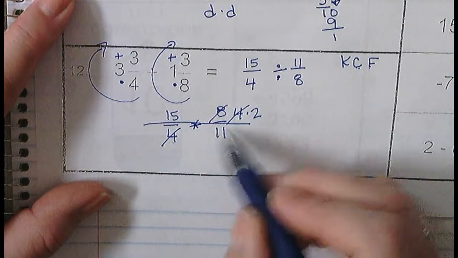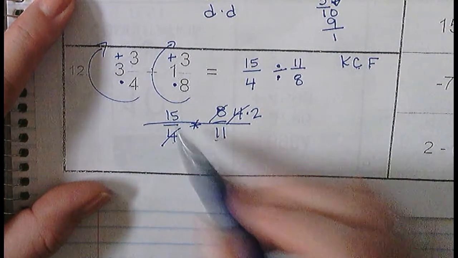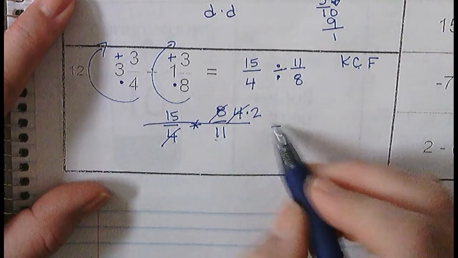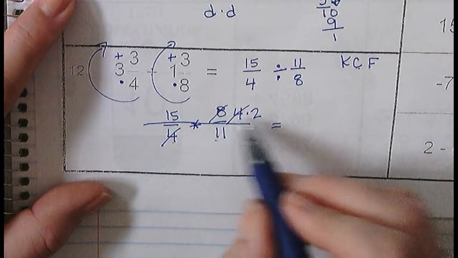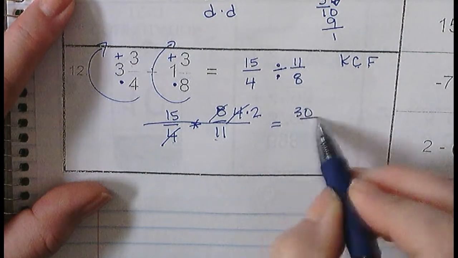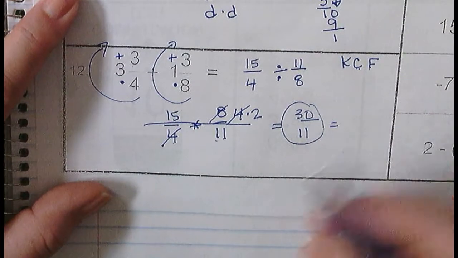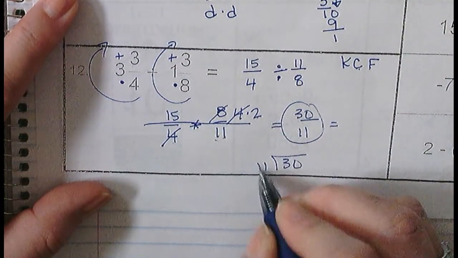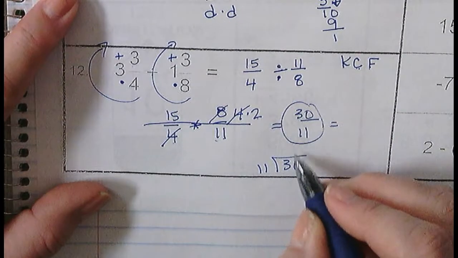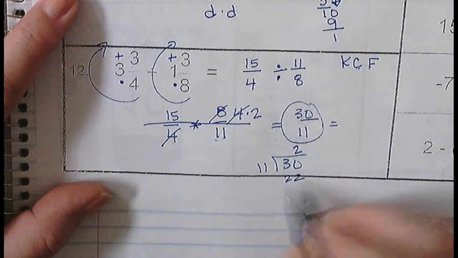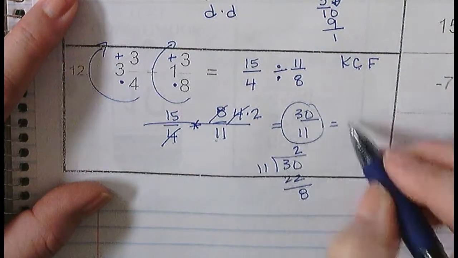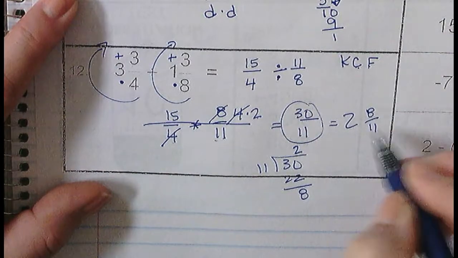I have an 11 down here. I don't have any kind of number that's going to work with an 11. So let's multiply. 15 times 2 is 30, over 11. That answer's okay. And if you divided, 11 times 3 is 33, and that's terrible. So 22, how about 8 left over? So 2 and 8 11ths. And that's okay also.